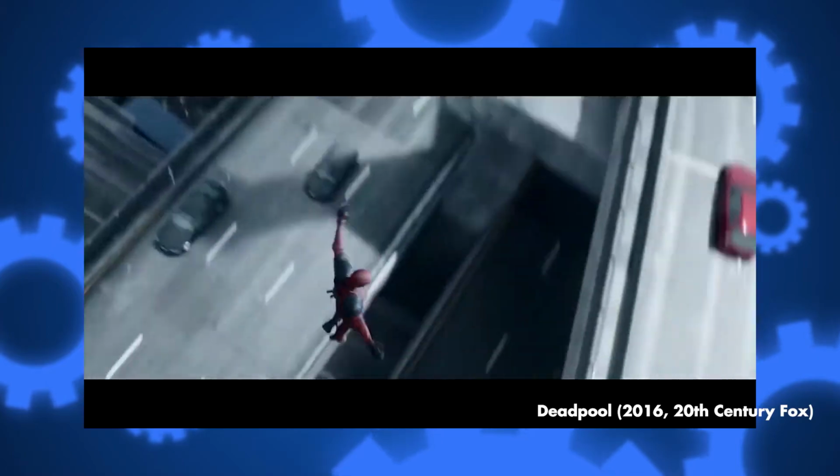Now, action-wise, this scene is pretty incredible, let's not lie. However, for a physicist, this scene brings up an interesting case. Now, would Deadpool actually have made that fall?